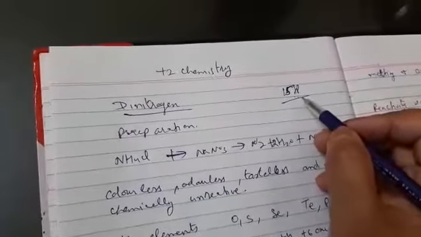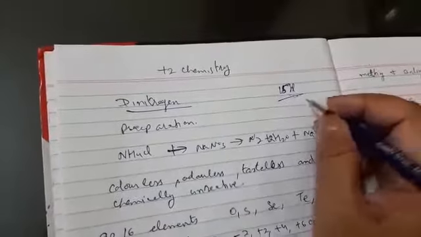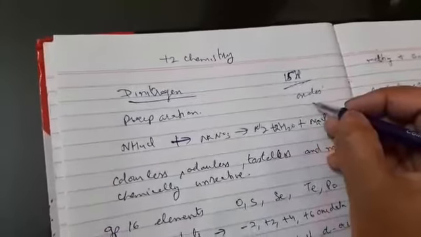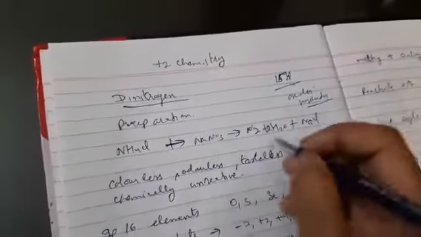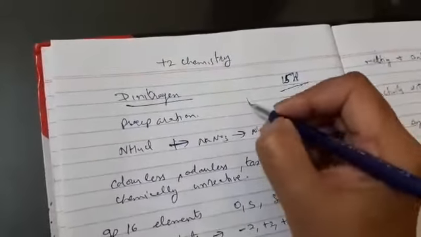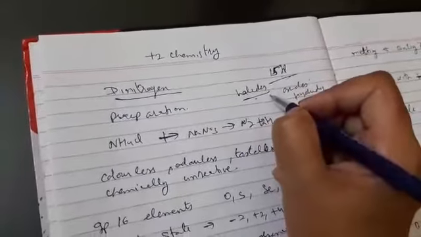For the 15th group elements, we covered their physical and chemical properties. When they react with oxygen, oxides are formed. When they react with hydrogen, hydrides are formed. When they react with halogens, halides are formed. They form trihalides or pentahalides.